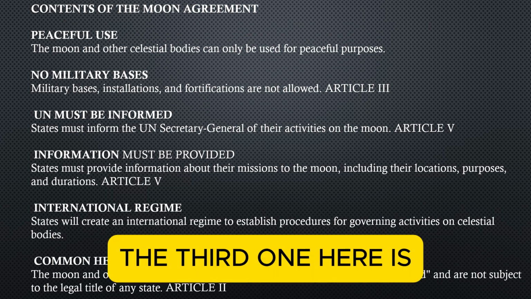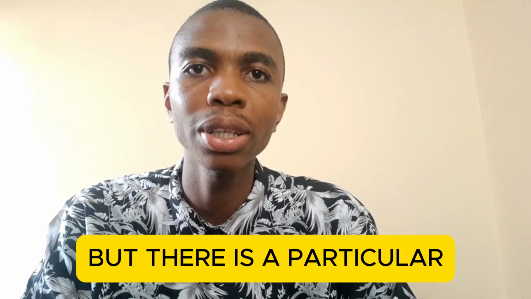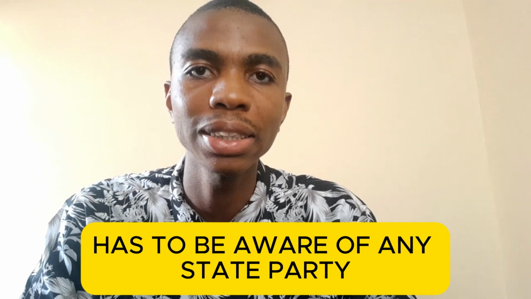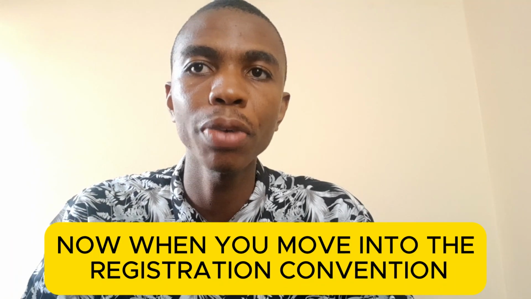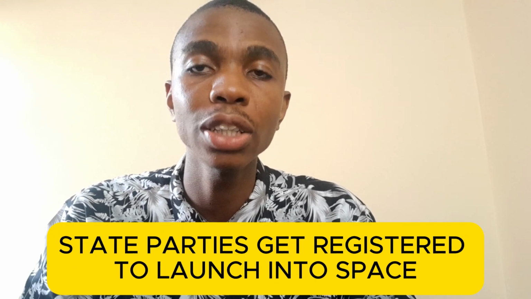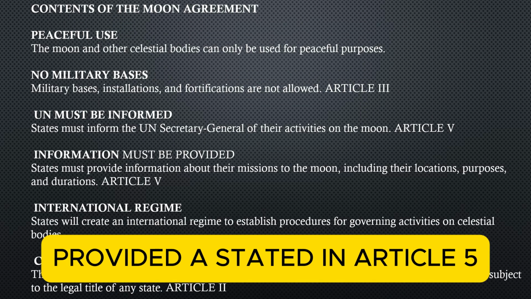The third one here is the United Nations must be informed. Now, not just the United Nations, but there is a particular office in the United Nations that has to be aware of any state party's affairs in space, and that is the United Nations Secretary General. Now, when we move into the Registration Convention, we'll see how state parties get registered to launch into space.